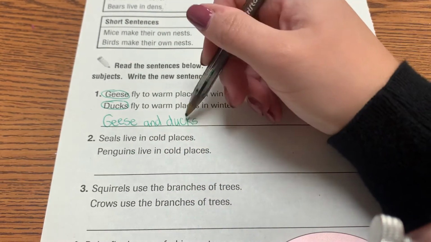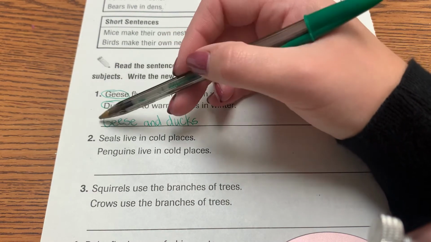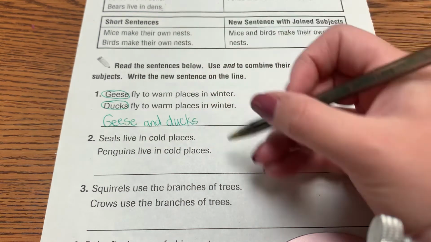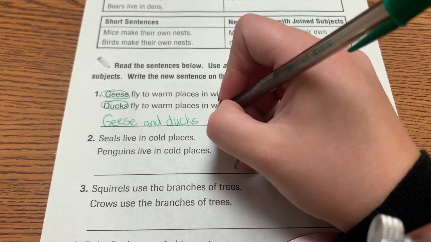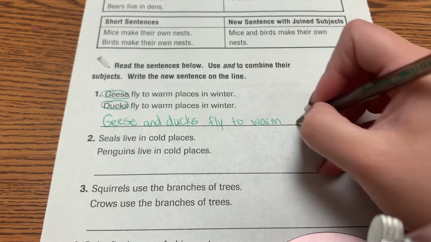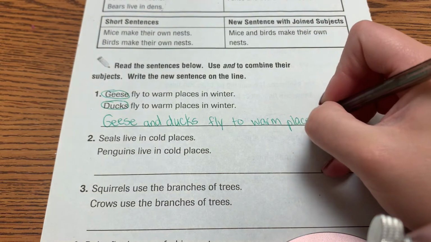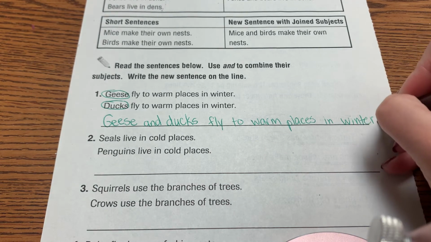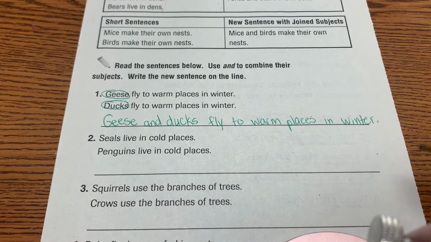Make sure that you don't capitalize ducks because geese is the only one that is the beginning of the sentence, so it needs capitalized. Fly to warm places in winter. Period. You can pause this to continue writing.